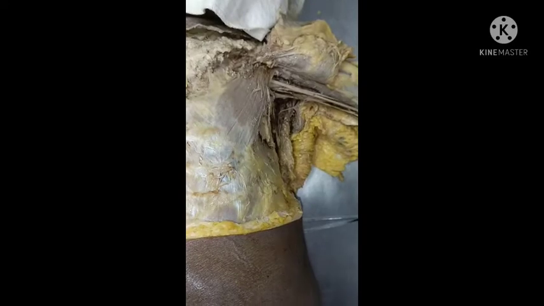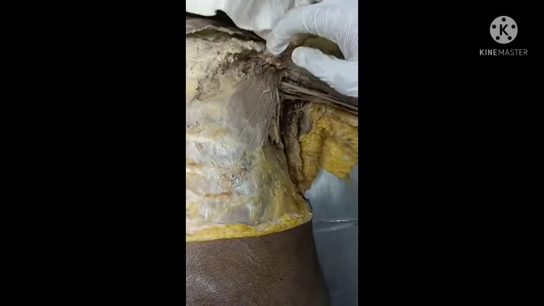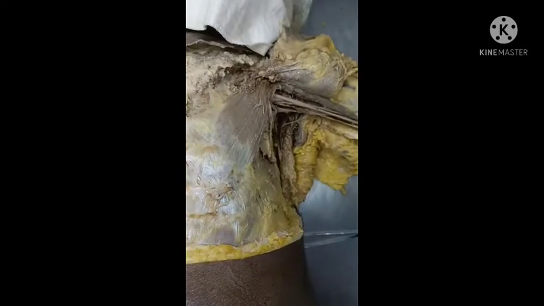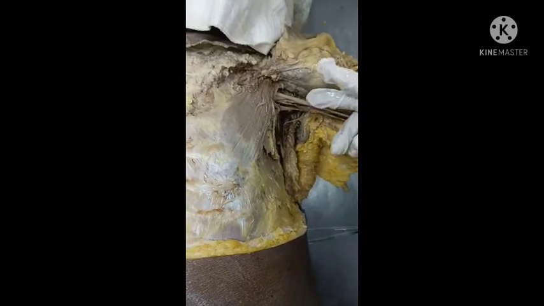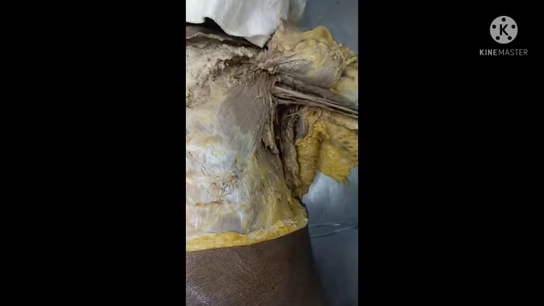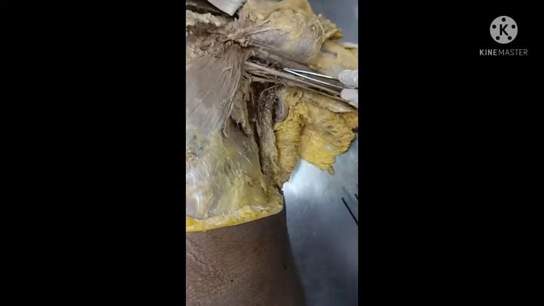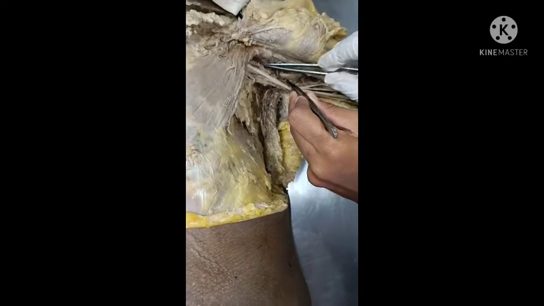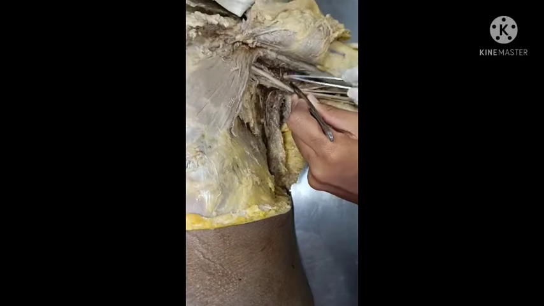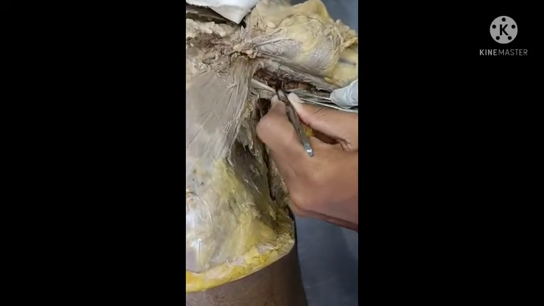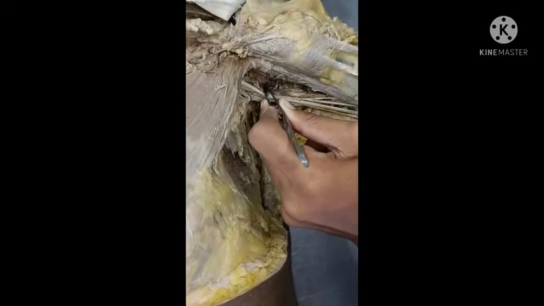At first we are going to see the first part of the axillary artery. It gives rise to the superior thoracic artery. Second part gives rise to two arteries, that is lateral thoracic artery and thoracoacromial artery. Now third part gives rise to three arteries, that are subscapular artery, which we can't see here, and the remaining two are anterior and posterior circumflex humeral artery. We can see here anterior and posterior circumflex humeral artery.